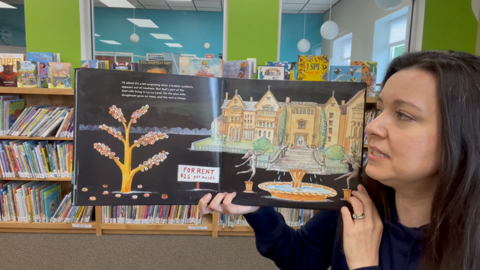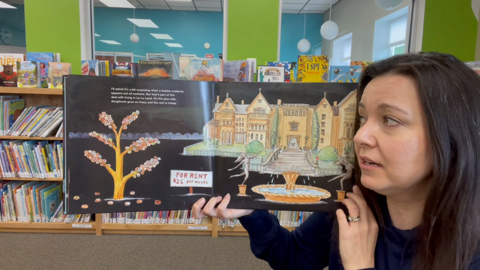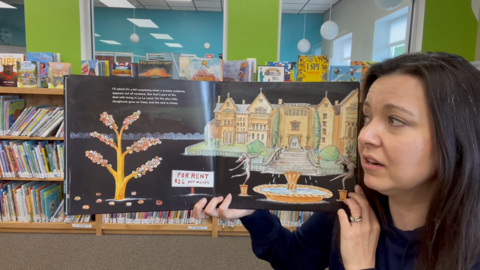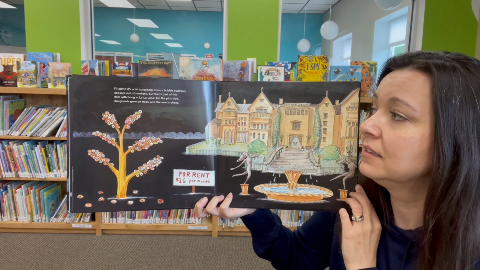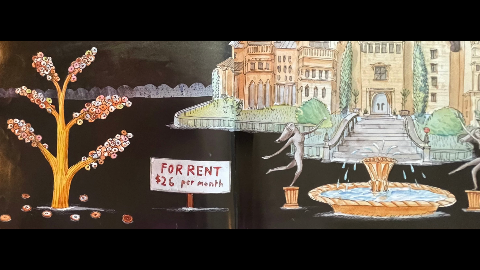I'll admit it's a bit surprising when a bubble suddenly appears out of nowhere. But that's part of the deal with living in La La Land. On the plus side, donuts grow on trees, and the rent is cheap.